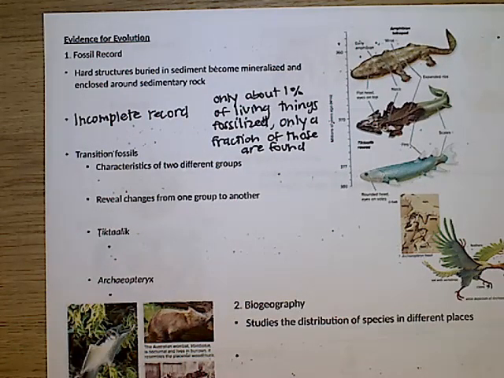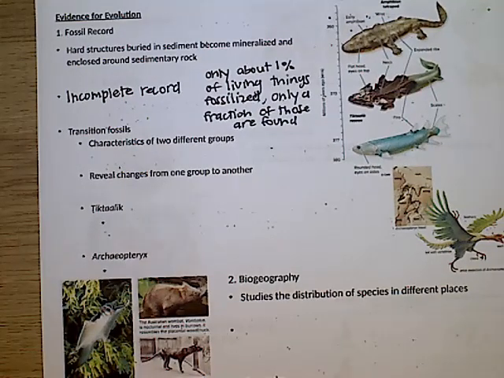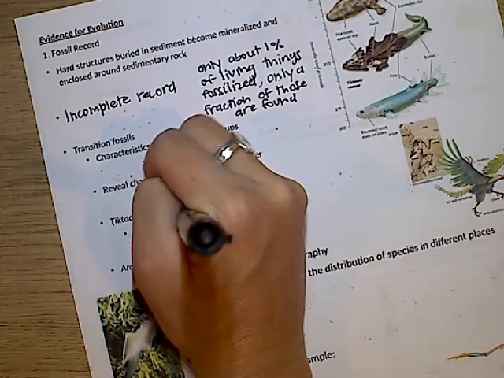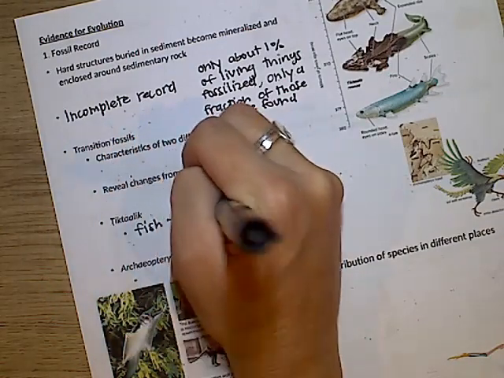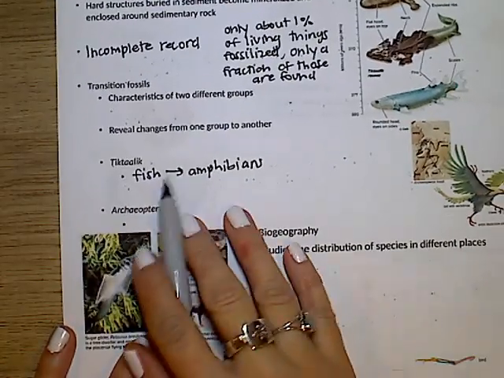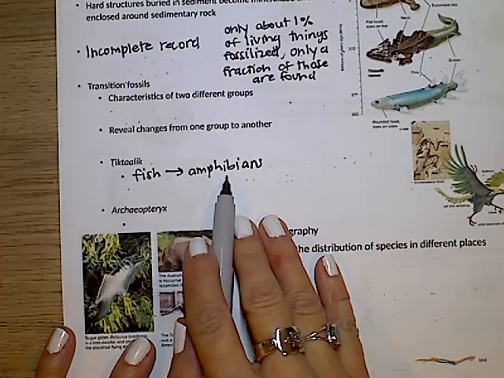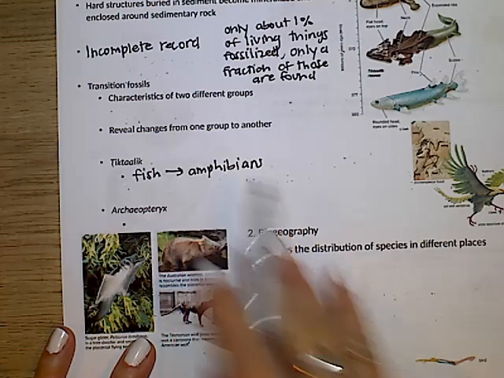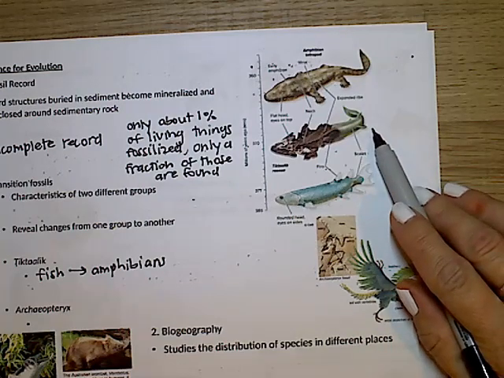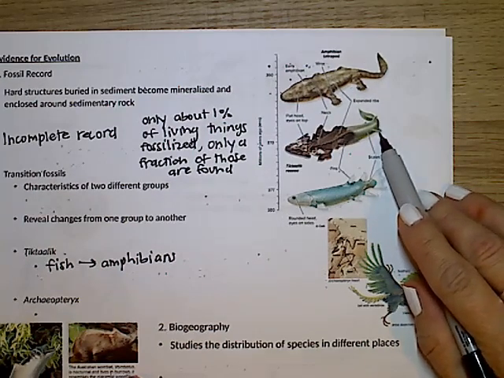So transition fossils have characteristics of 2 different groups, and they can reveal changes from one group to another. Perhaps 2 of the most notable are Tiktaalik, which is the transition from fish to amphibians. So the transition from only being able to live in the water to being able to live on both land and water. Tiktaalik is here in the center. It's the transition fossil.